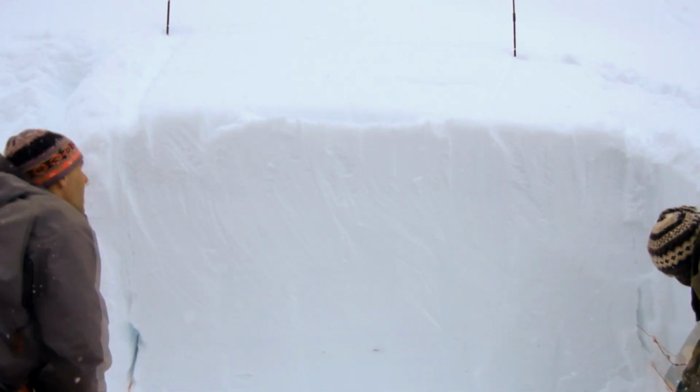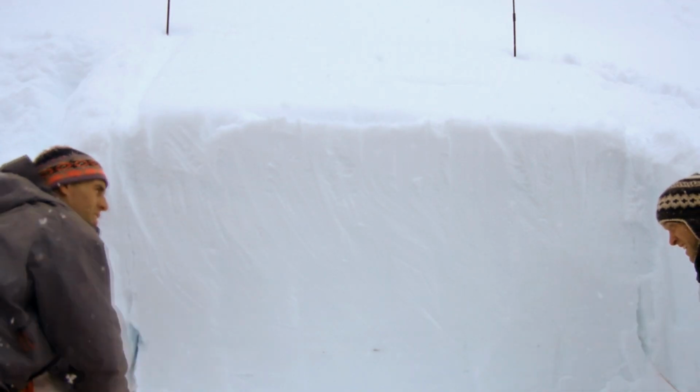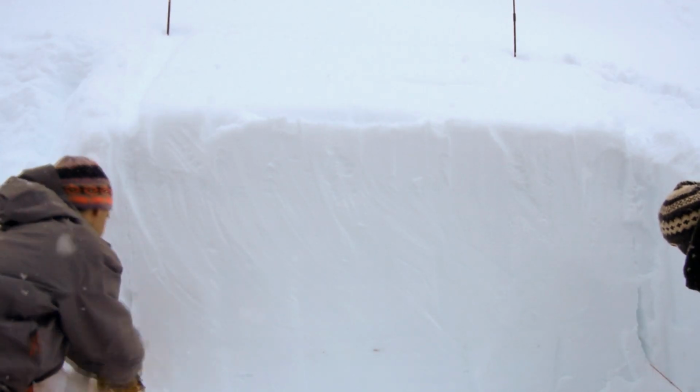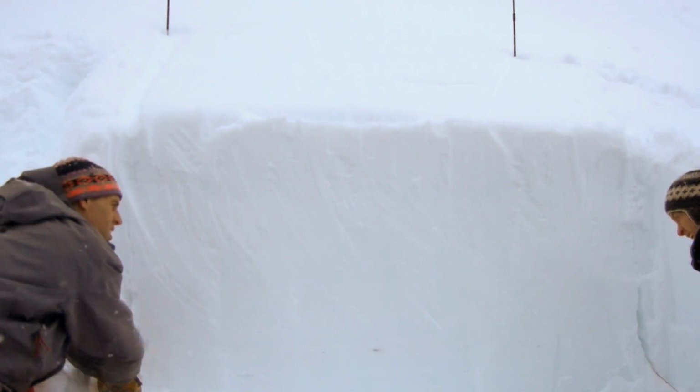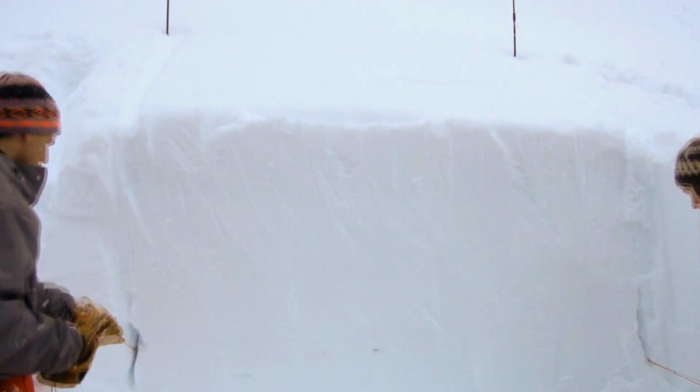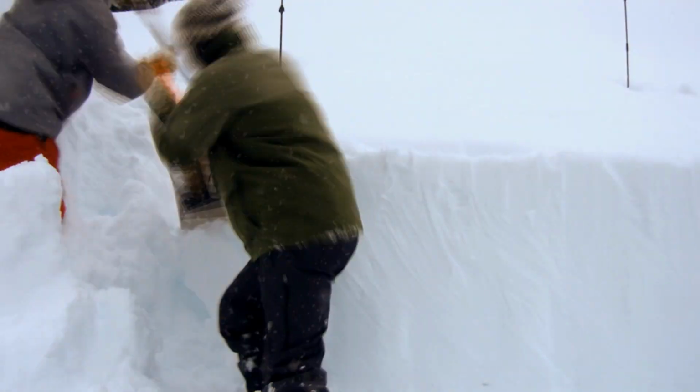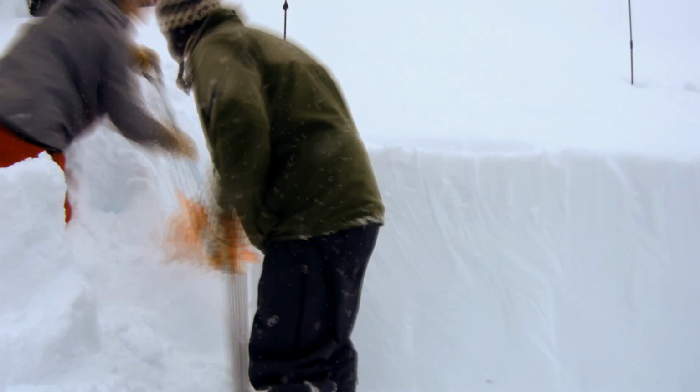A ski pole with the baskets removed or the tail of the ski also work for Rutschblocks up to approximately 60 centimeters in depth in soft to moderately hard snow. Here, we remove the snow on one of the sides of the test so that we get a good visual of any fractures that may occur and any displacement of the snow.